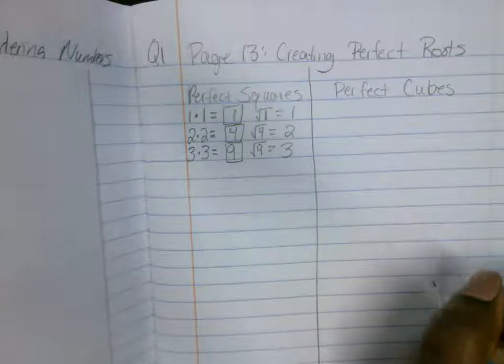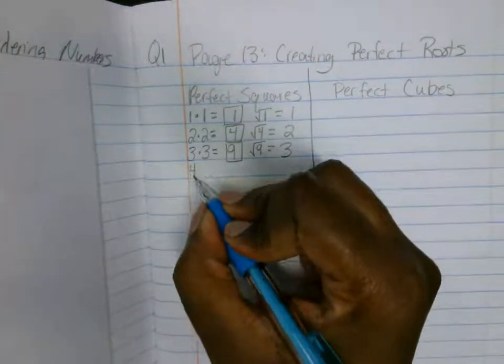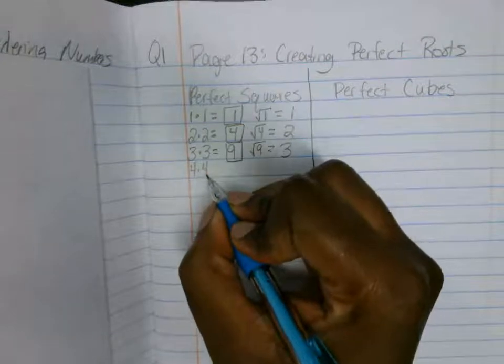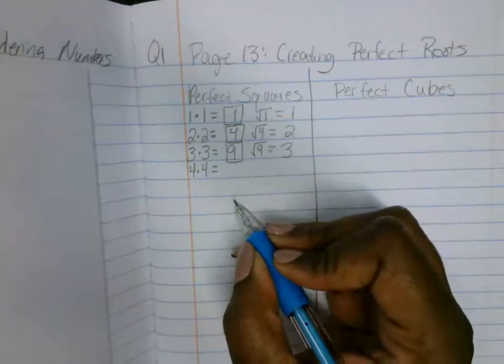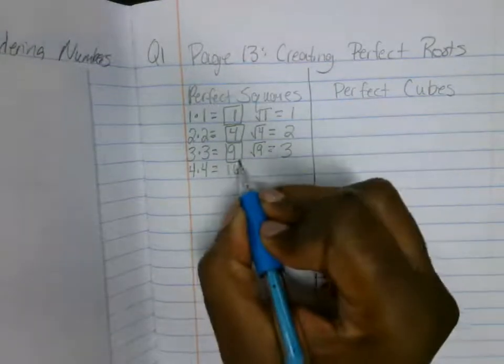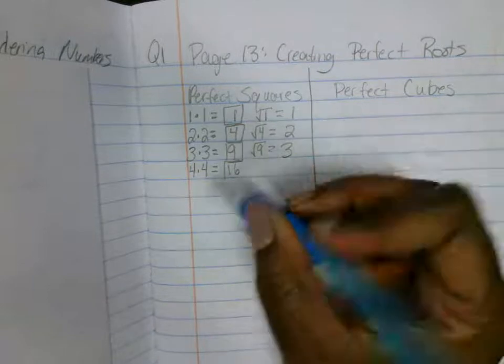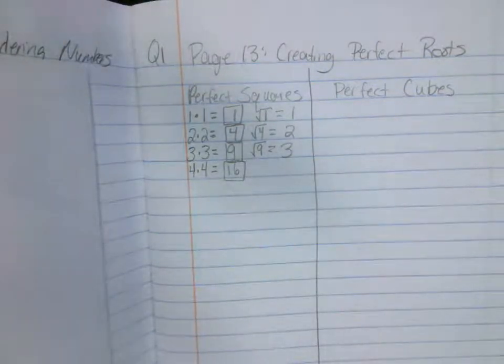Let's do another perfect square. Let's do 4 times itself. 4 times 4. What is 4 times 4? 16. Don't be afraid to be wrong, okay? It's okay. So 16 is a perfect square.